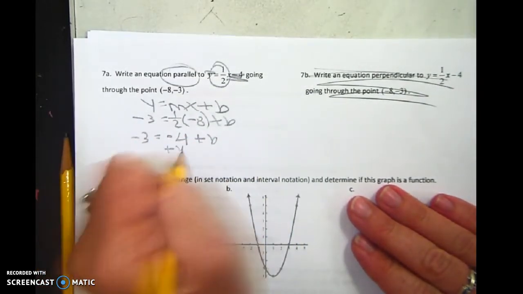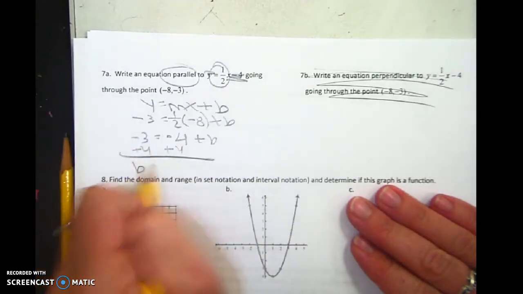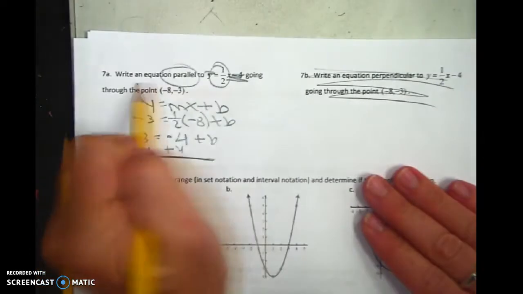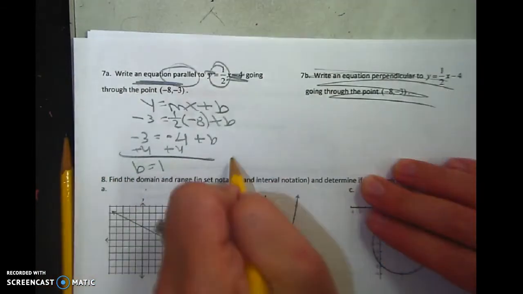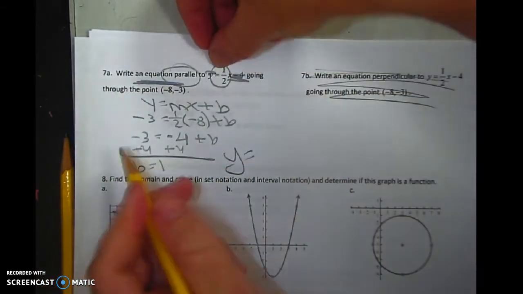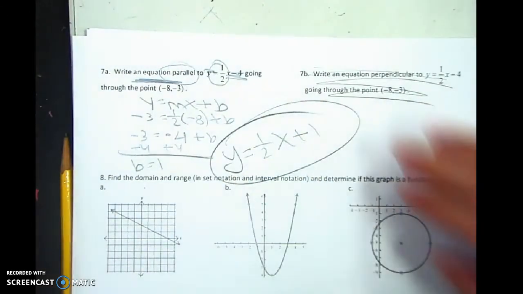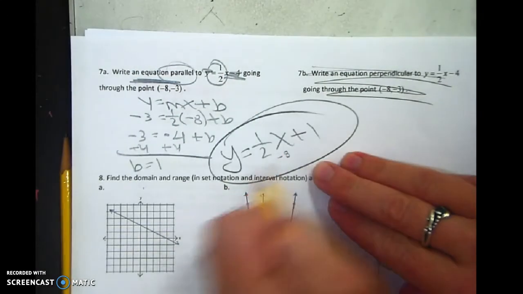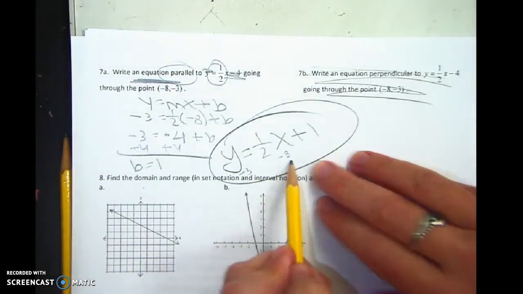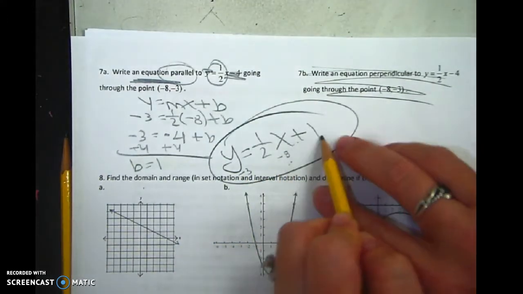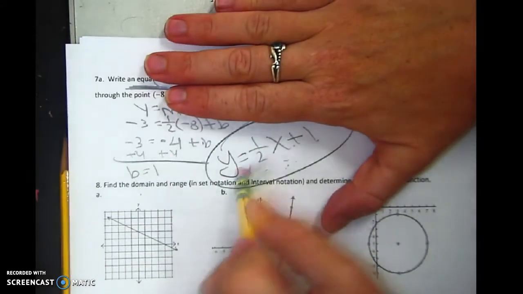Add 4. Always do the opposite. Now don't forget, they want an equation. They don't want b. They want an equation. So y equals mx plus b. If you want to make sure that you're right, plug in negative 8 and negative 3. Half of negative 8 is negative 4, plus 1 is negative 3. So you did it right.